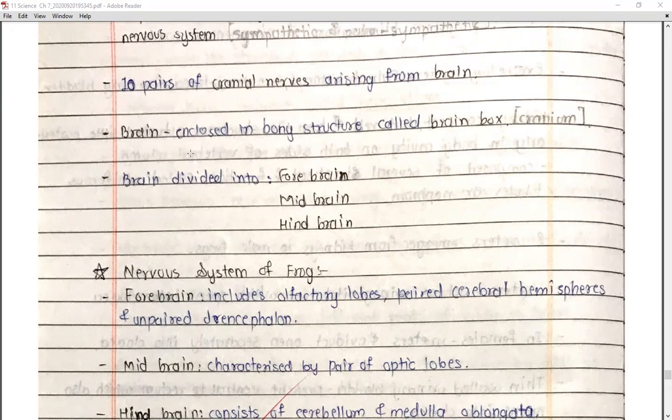Now the brain is enclosed in a bony structure which is called the brain box, which is simply the cranium. See, whatever skull you have, in the same way frogs also possess such a hard bony structure, which is known as the cranium, and simply known as the brain box, because inside that cranium there is the brain. The brain box is responsible for enclosing the brain, and it provides protection to the inner organ, that is the brain.